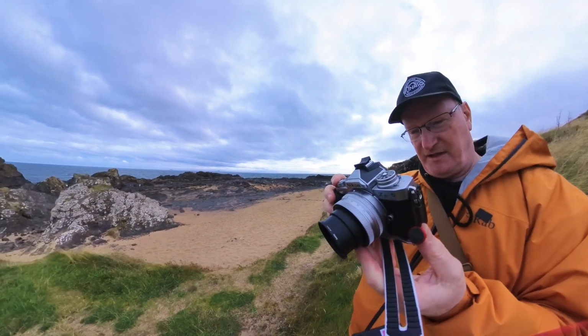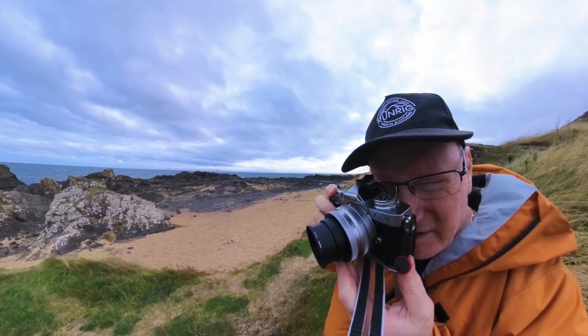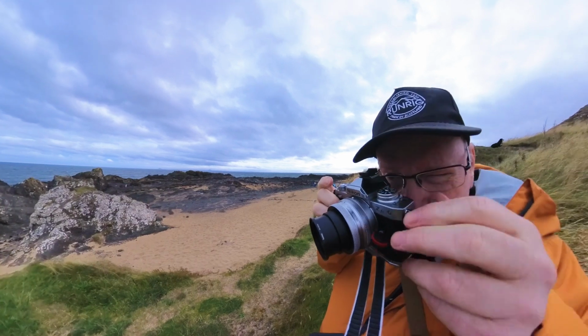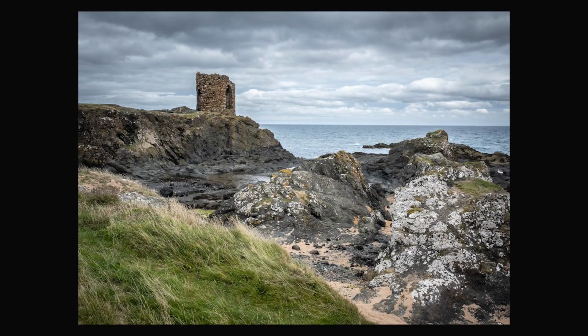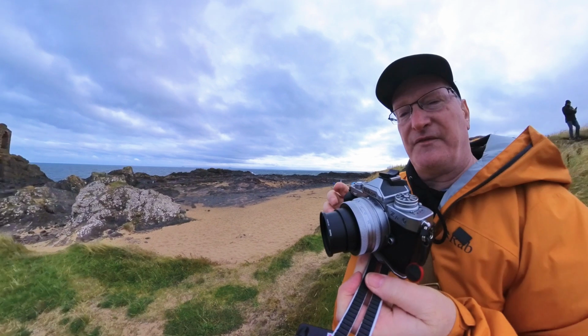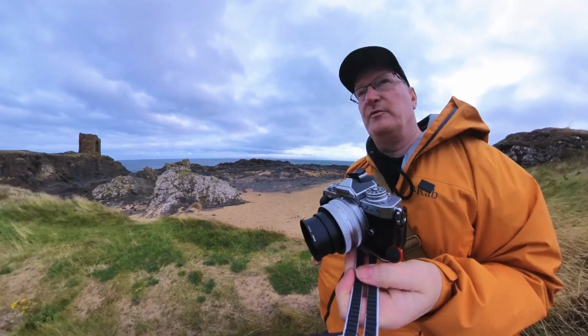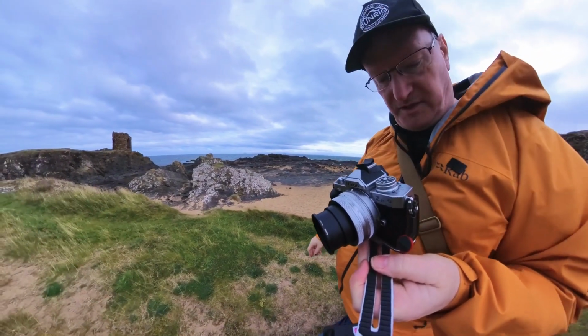So let's have a look at it. In this light, the best way to view is on the inside. So zoom in, that's in focus, that's in focus. The tower is more or less in focus. That's okay for that image. I'm going to move around and try and get something else.